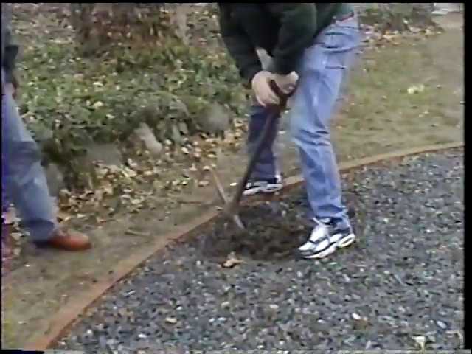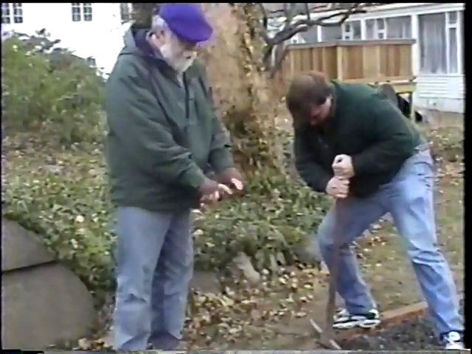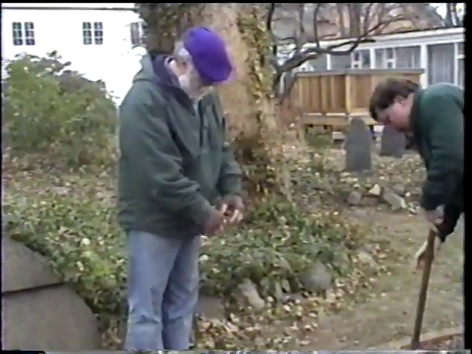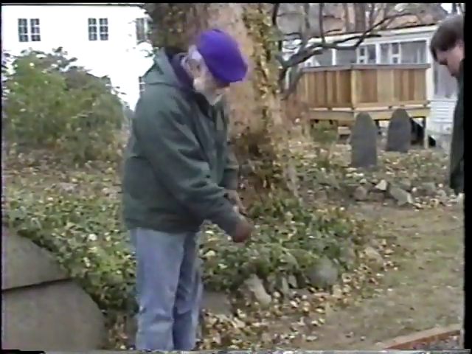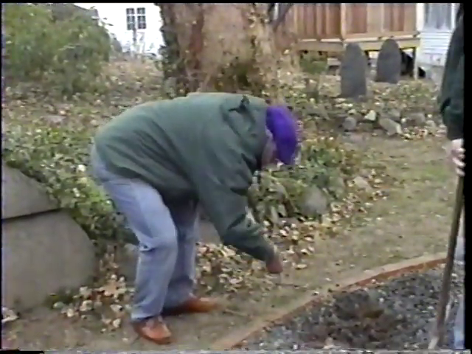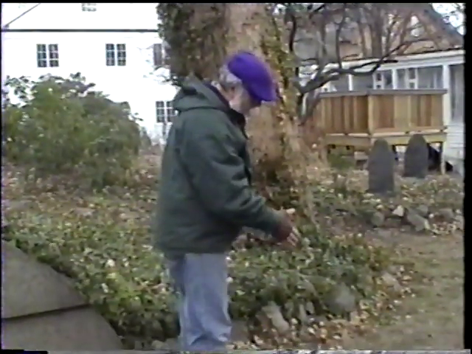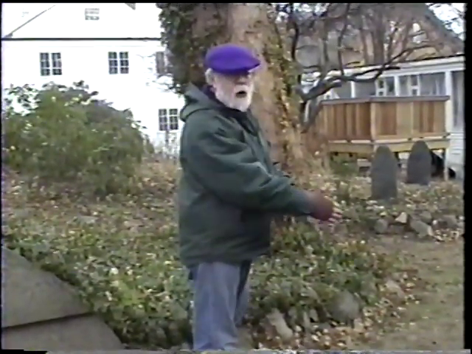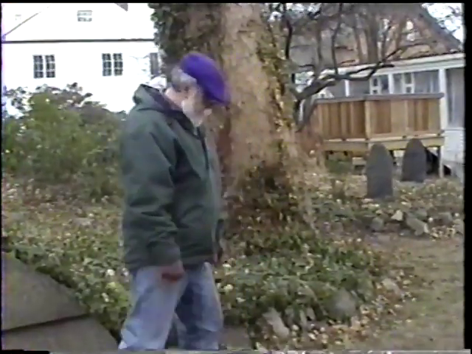Now, one thing also to know is that the bricks are set in a concrete haunch, which sticks out about 3 or 4 inches on the inside here. So if you were to dig straight down, about 4 inches down, you'd hit concrete. So the hole always has to be at least 4 or 5 inches away from the inside of the bricks.